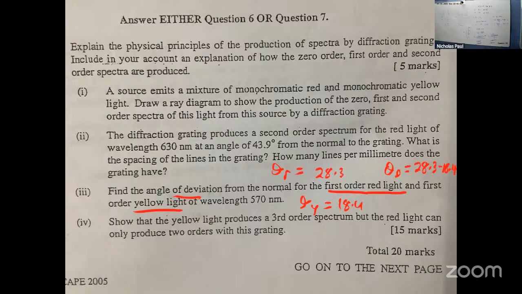Alright, part 4: show that yellow light produces a third order spectrum, but red can only produce 2 orders. So you're finding the max orders for each one, using the formula I wrote down, the max order formula. You're finding d and lambda for both of them, and showing that you only get 3 for the yellow and 2 for the red. Yeah, that's the max order formula, d over lambda.